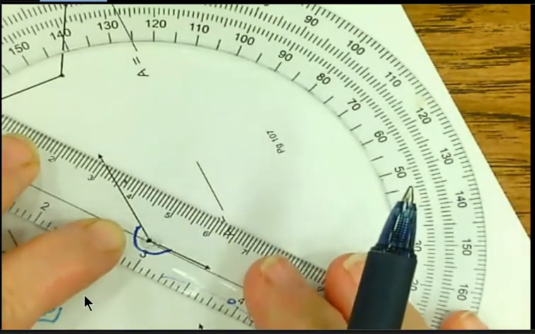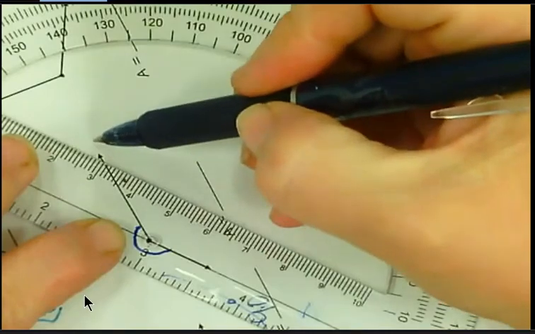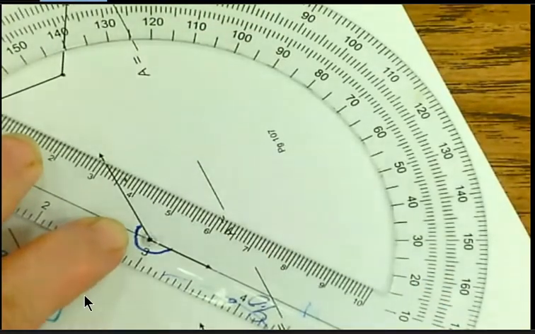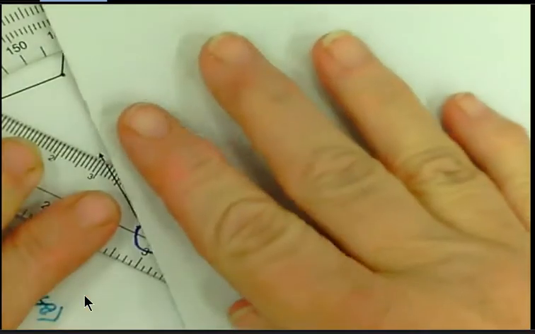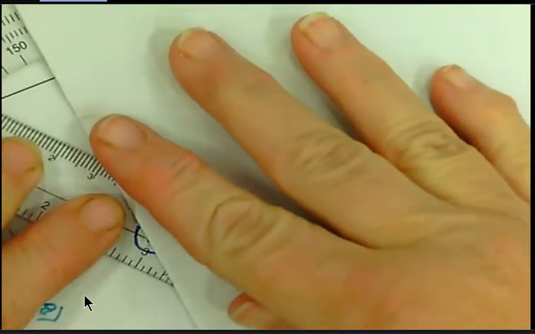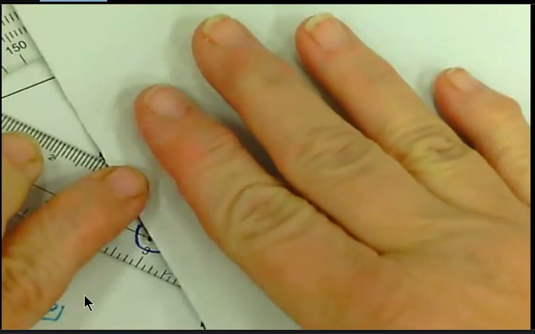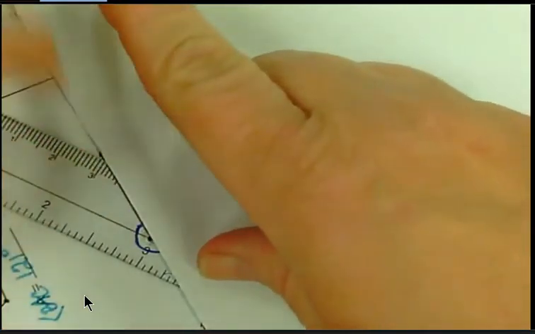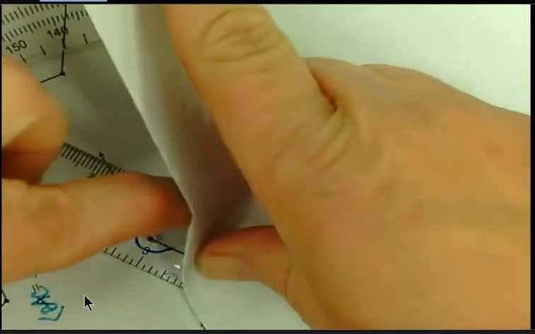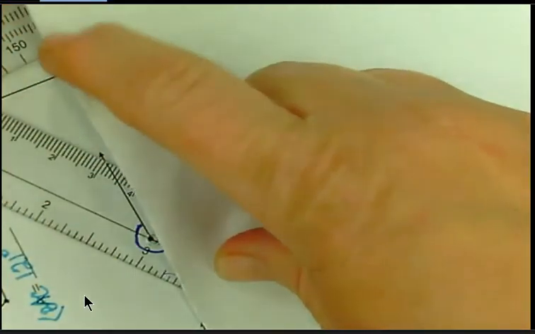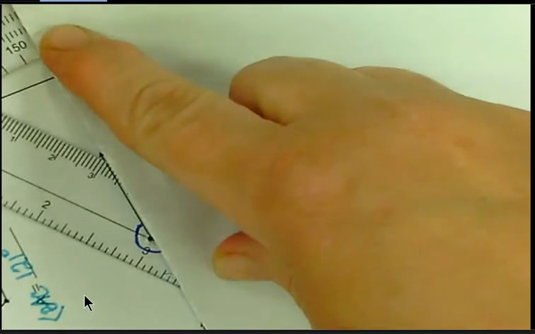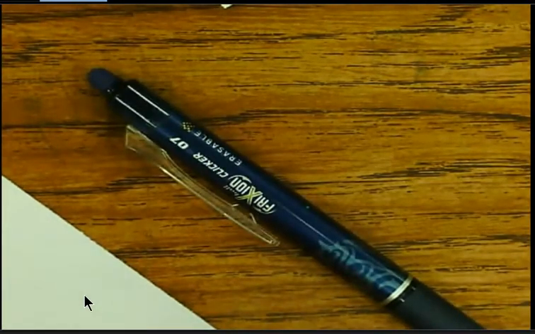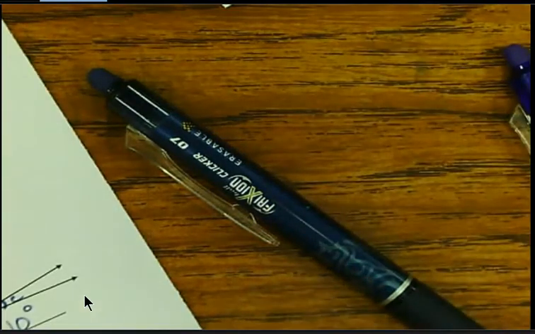So if I'm looking at this, the part that's taken out of the circle is 145, 146. Okay? So, this is 146 degrees.